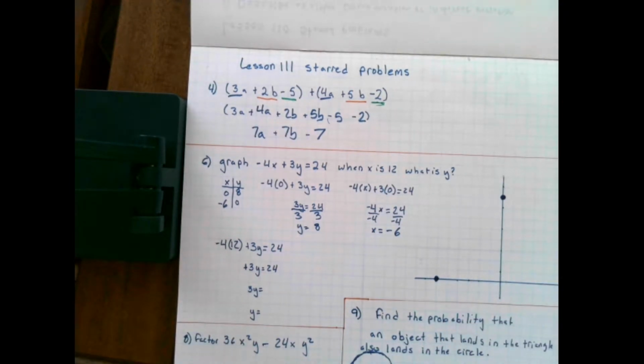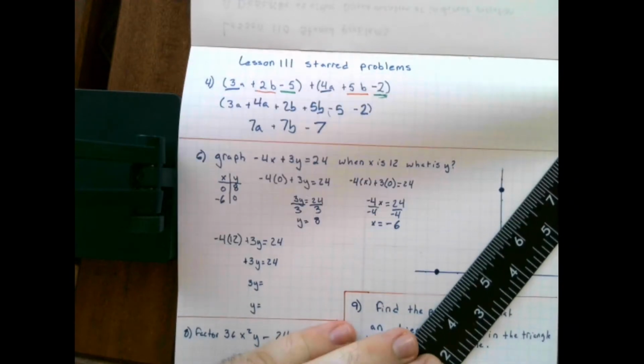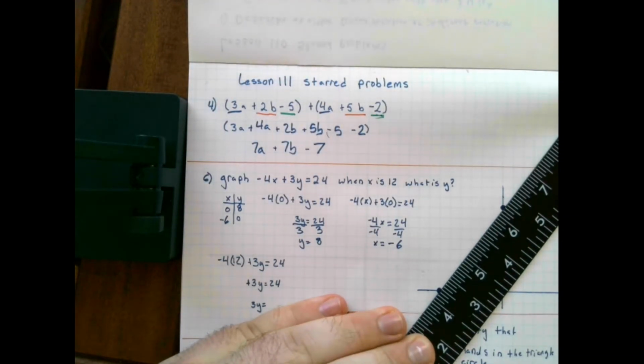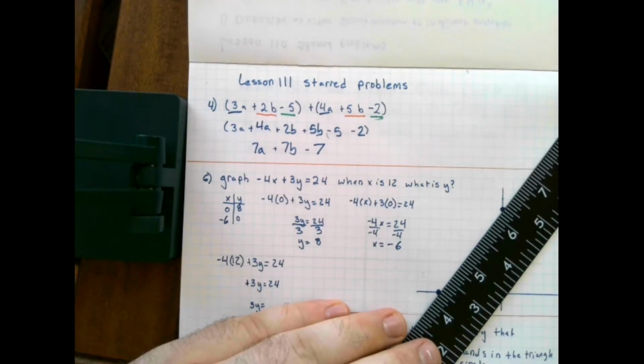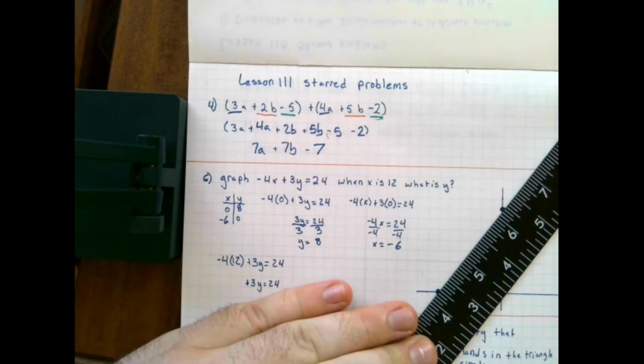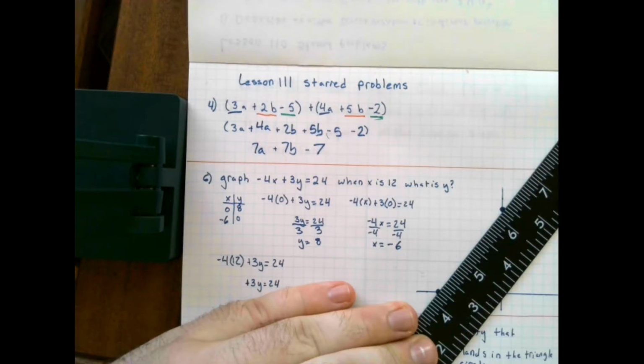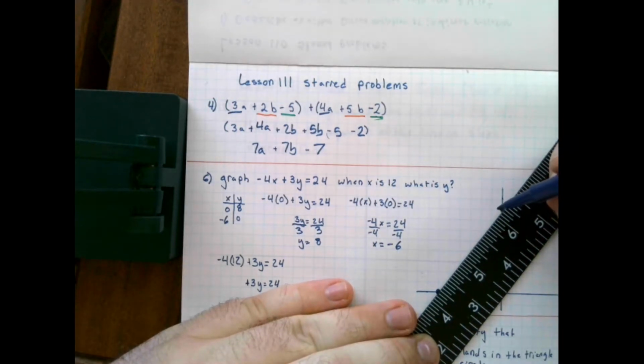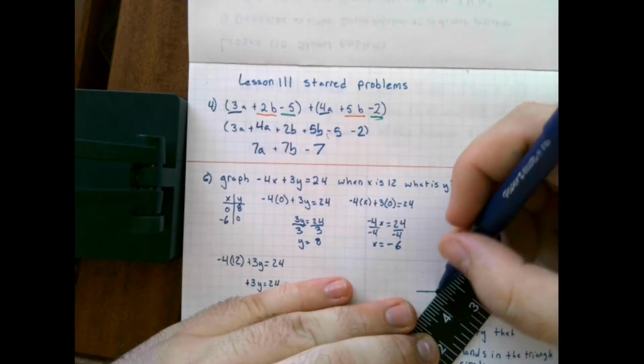And then we're just going to take a straight edge. And we're going to connect those dots.